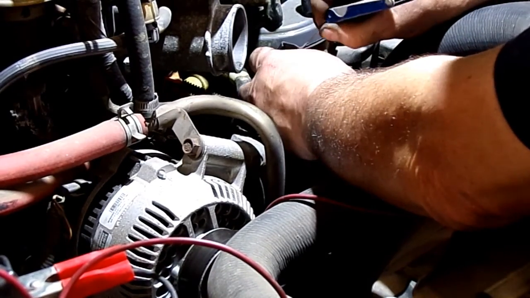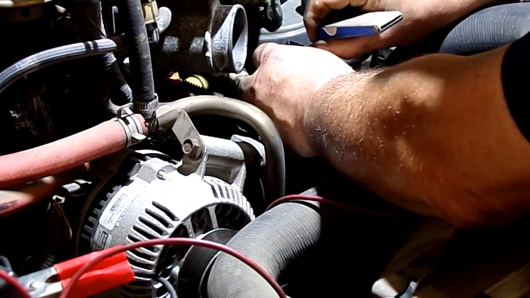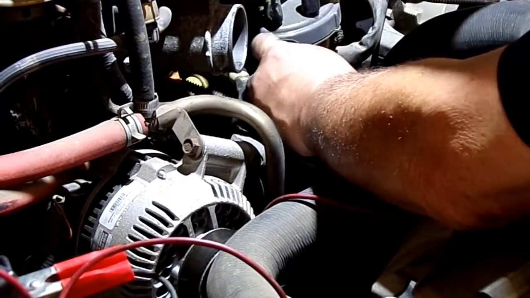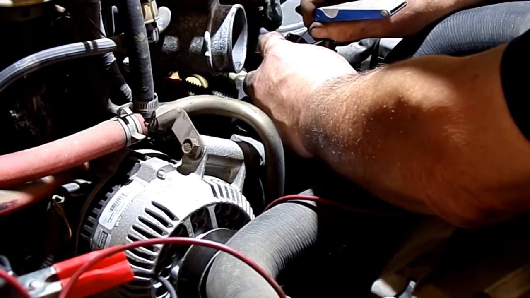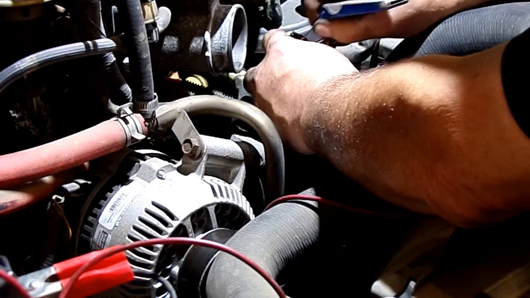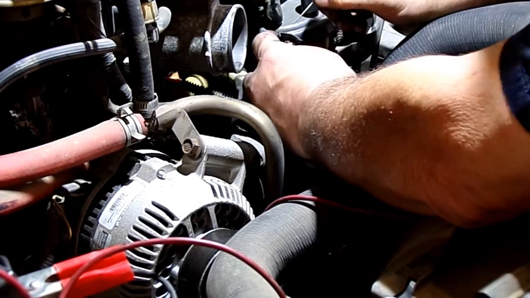Okay, I couldn't find my little cleaner wire brush set. Found a torch tip cleaner here. I'll go in here and scuff them up and scrape them off.